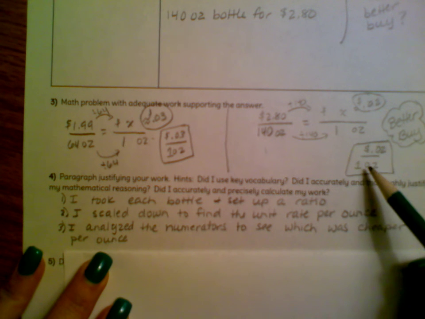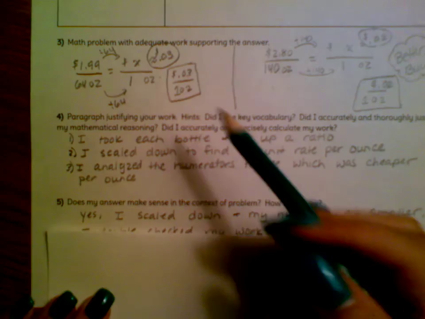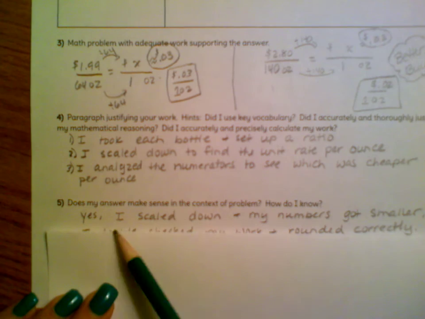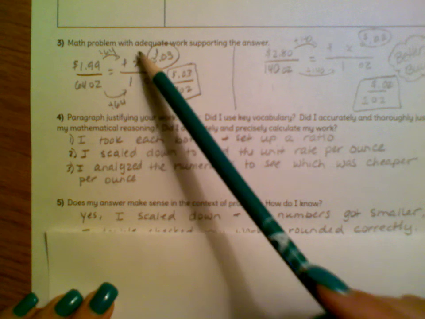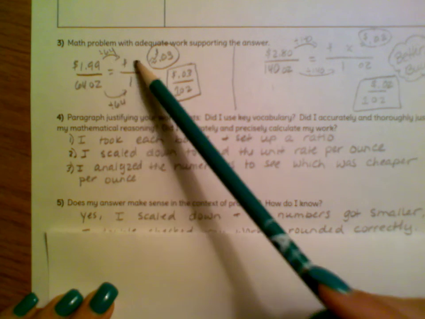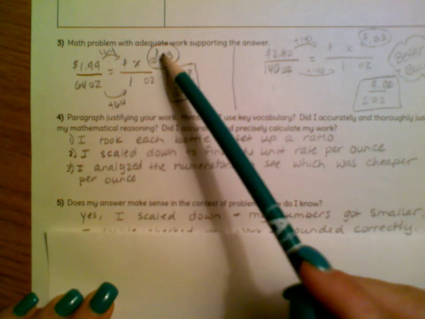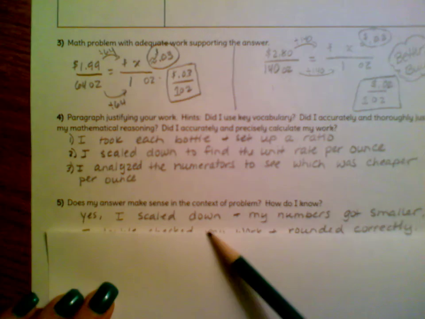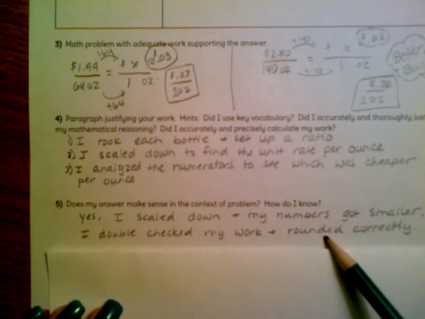I actually had to think about this. I didn't just do straight computation. Now, does my answer make sense? And how do I know? Well, I could tell you that I've checked my work already, so I know that my computation's right. I scaled down my numbers, and when I scaled down here, I did notice that it went from $1.99 down to 3 cents. Had I made a mistake and accidentally multiplied by 64, it would have gotten bigger. So this answer is at least reasonable, as is this answer. I scaled down, my numbers got smaller. I double-checked my work. I made sure I rounded correctly.